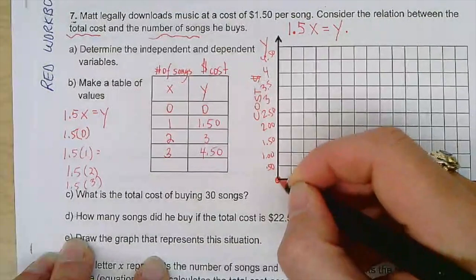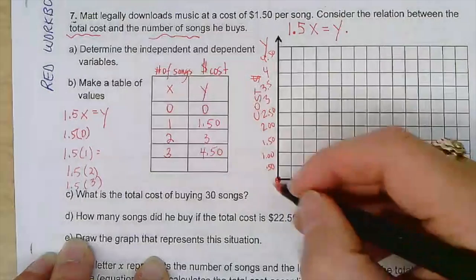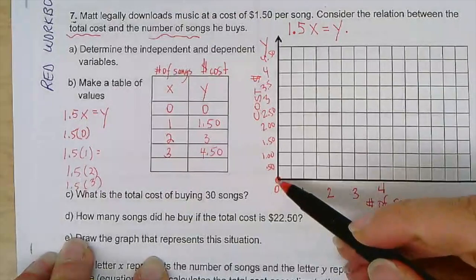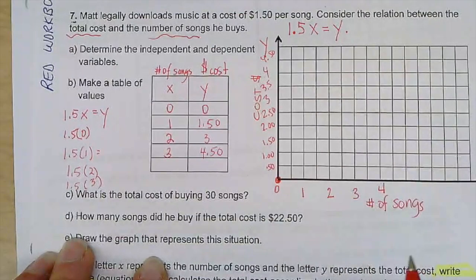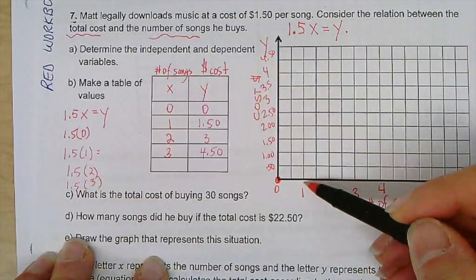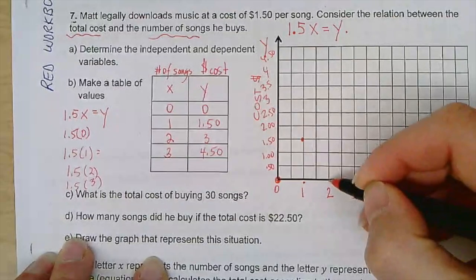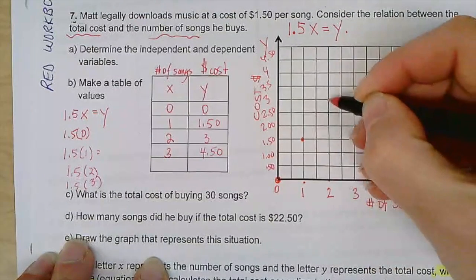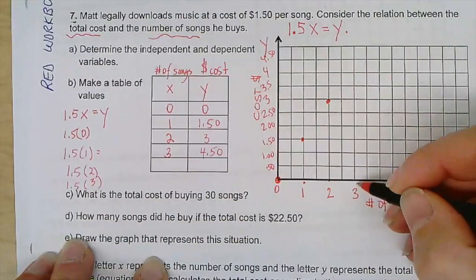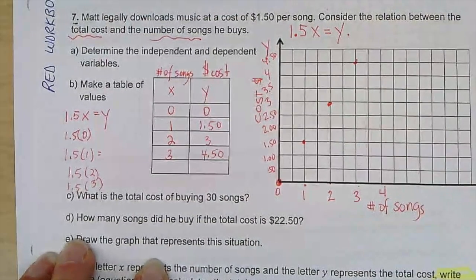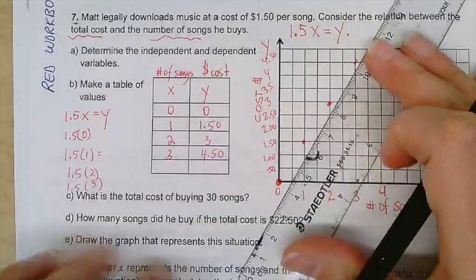I do know that it's going to start here. I know it's going to be what type of question? It's a proportional question, therefore starting at 0, going up. So at 1, I'm looking at $1.50 right here. At 2, I'm looking at $3 right here. And at 3, I'm looking at $4.50 all the way up here. And connecting it will give me a straight line starting at the 0.